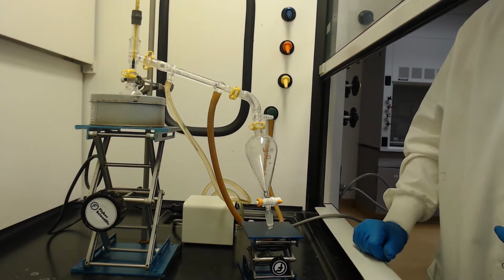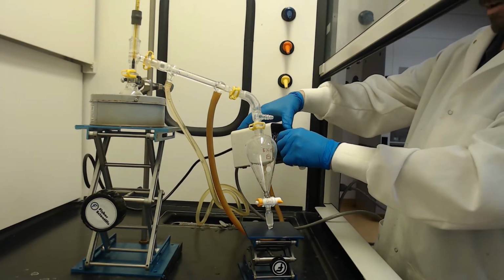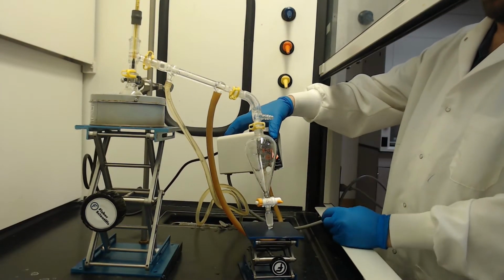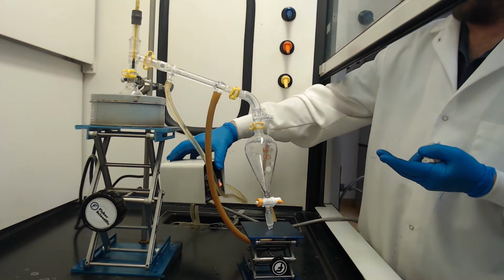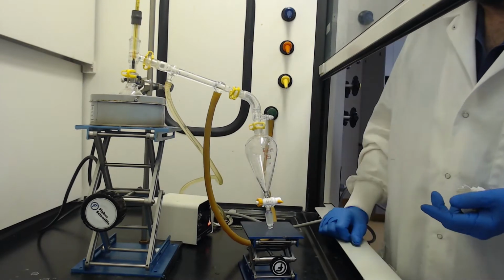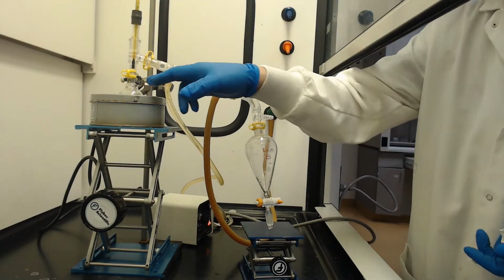Okay, so we've got everything in place. I'm going to turn on my Variac. I'm going to set this at about 40 to start with. We want to keep an eye on it. This isn't water, so it's going to heat up pretty quickly. And we'll just wait for it to heat up. We should start seeing it sweating over here.